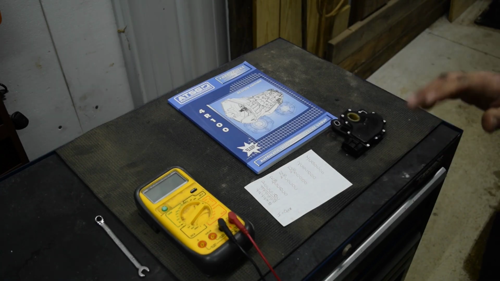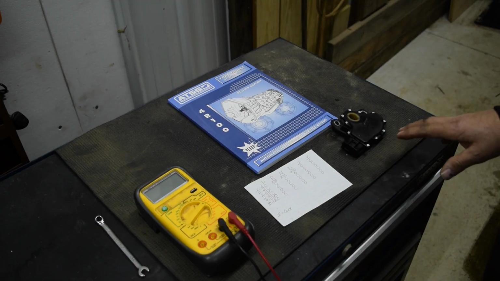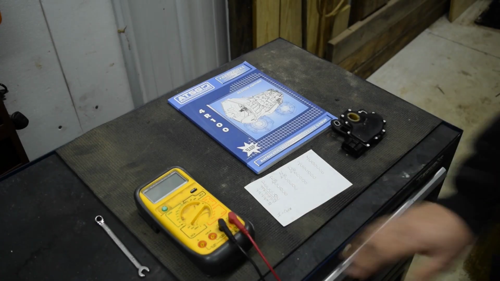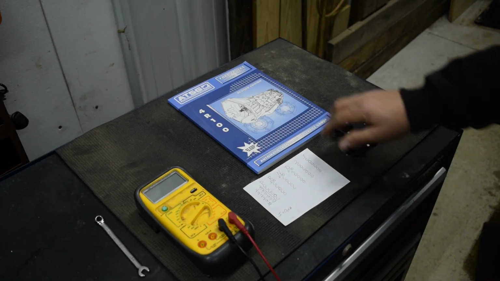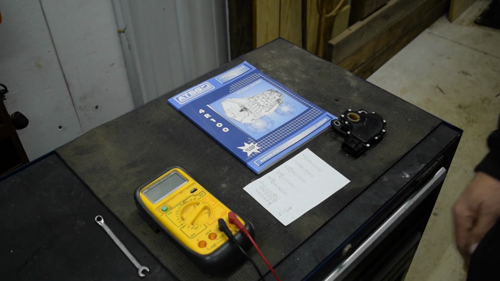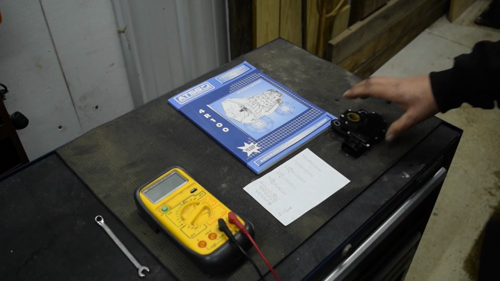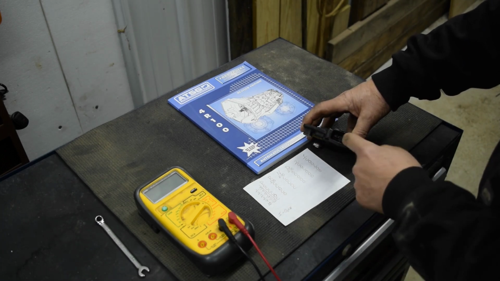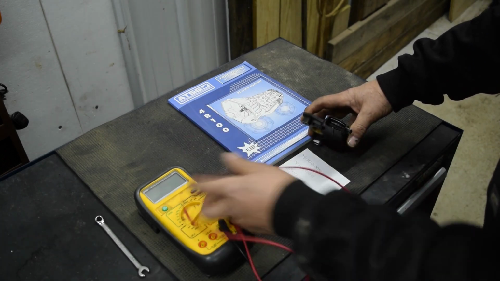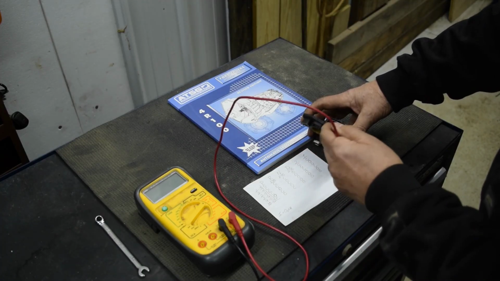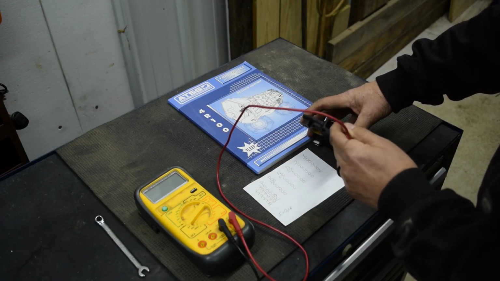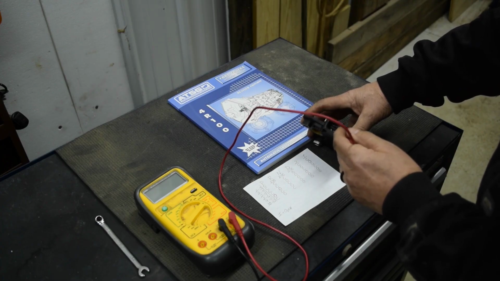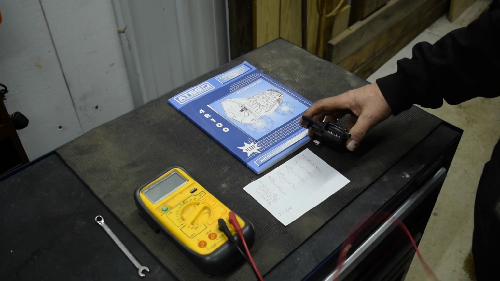Before I go just throwing parts at it, I'm going to go ahead and do my diagnostics like I'm supposed to. That's why I've got my multimeter out. I've got this paper right here, which is something that you can find in there as far as when you're testing this. When you're testing this, you use your multimeter, and there's a bunch of little pins inside there, and you're supposed to take one lead and touch the number 1 pin, and then you touch number 3, and then number 4, number 5, number 6, and on down the line.